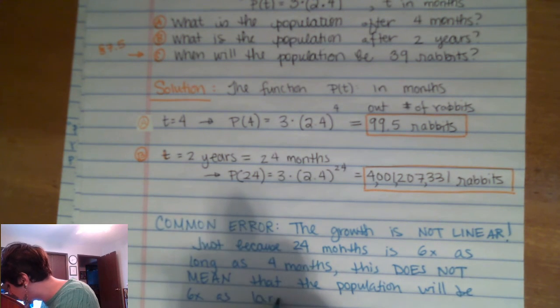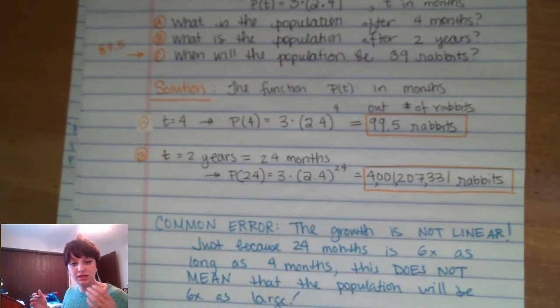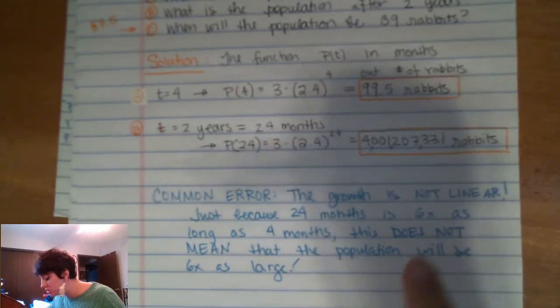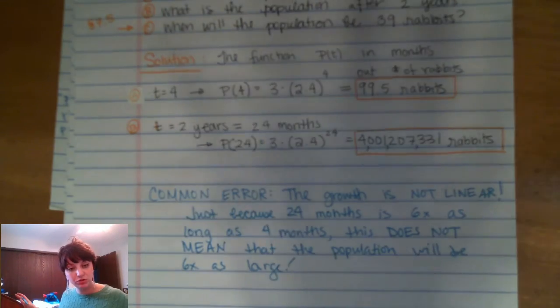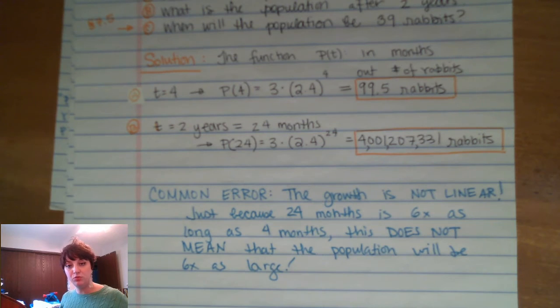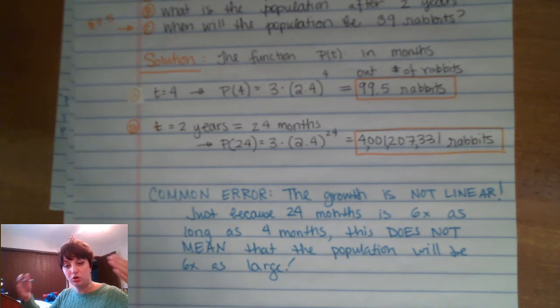That's missing the whole point of this section. The whole point of this section is that you can't do this. That's why we're doing exponential. As I get more rabbits, it's growing quicker.